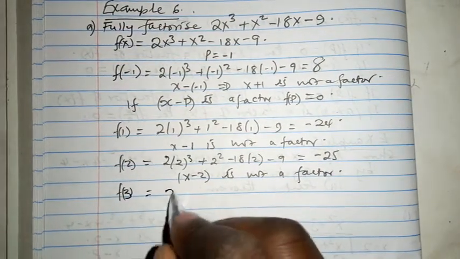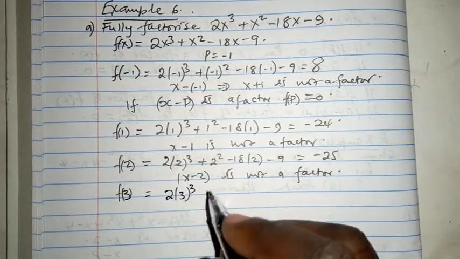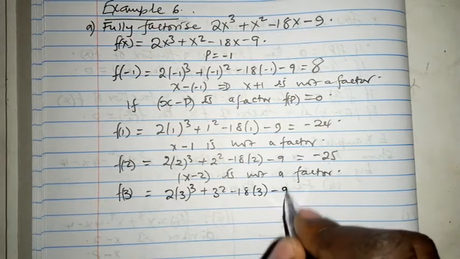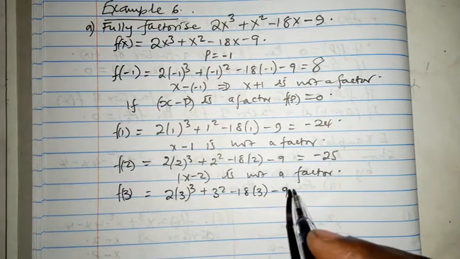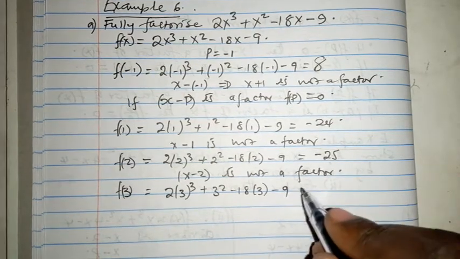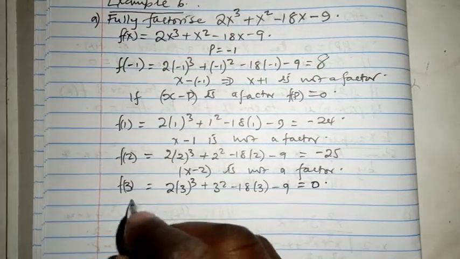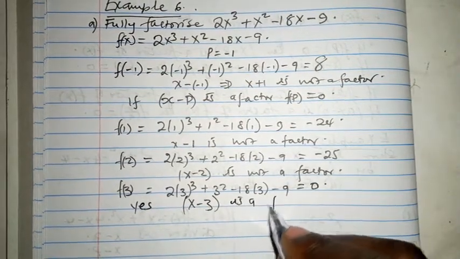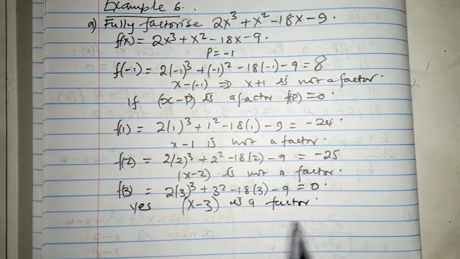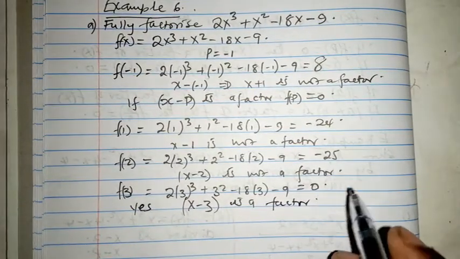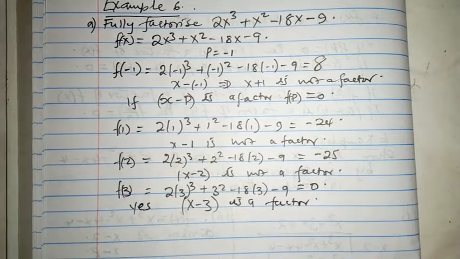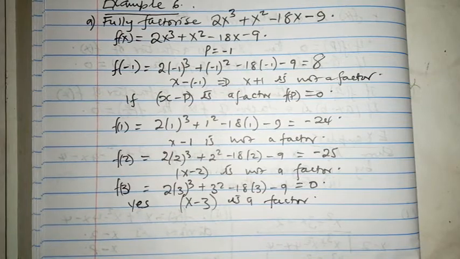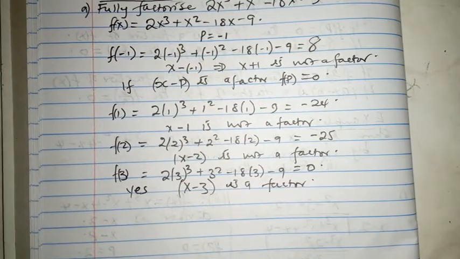f(3) is 2(3) cubed plus 3 squared minus 18(3) minus 9. If you work this out correctly using your calculator, you'll find this equals 0. And then yes, x minus 3 is a factor, because f(p) equals 0. Therefore, if it is a factor, we can divide confidently, knowing that we are going to have a remainder of 0.